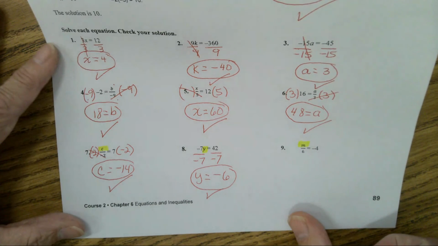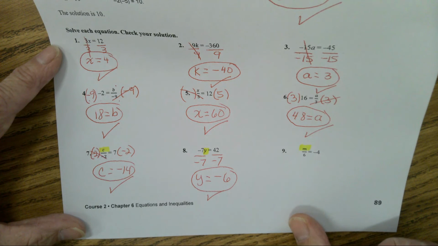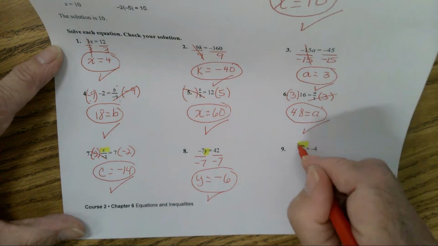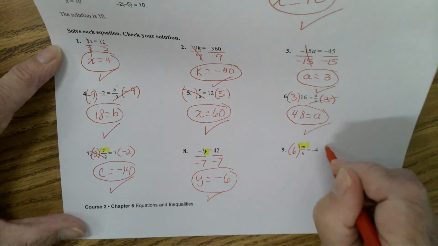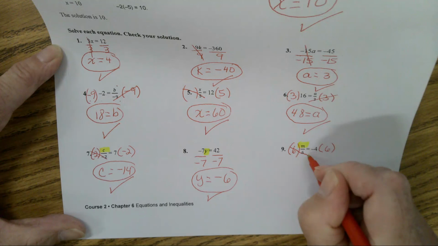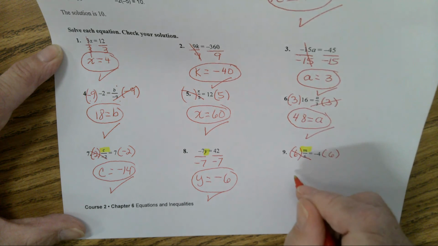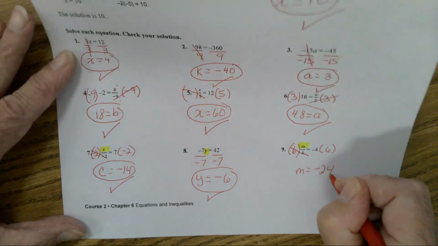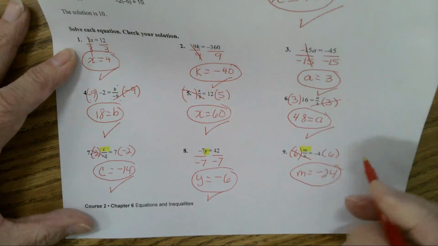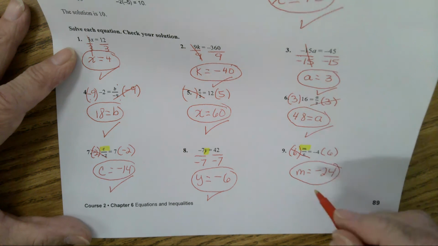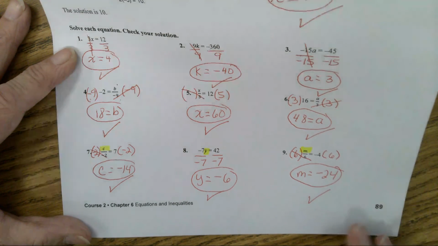Some of you don't have all this written down. You need to show your equal signs and everything. To undo dividing by 6, you multiply both sides by 6. Just draw the line and cancel. M equals negative 24. Circle it. Negative 24 divided by 6, does that equal a negative 4? Yes, it does.